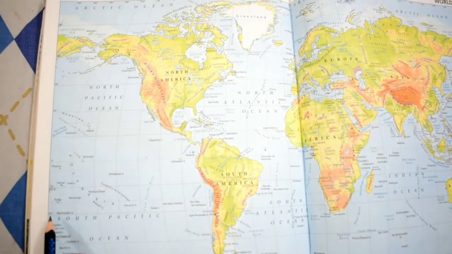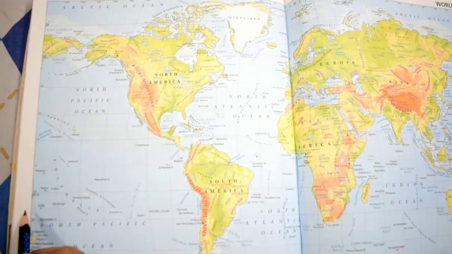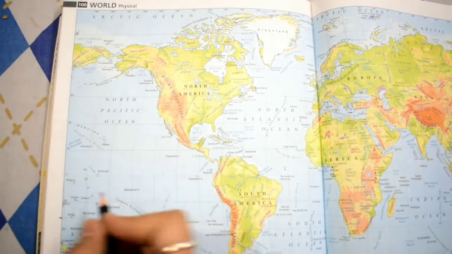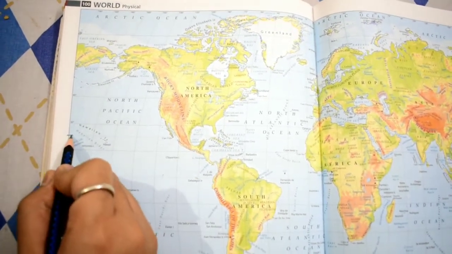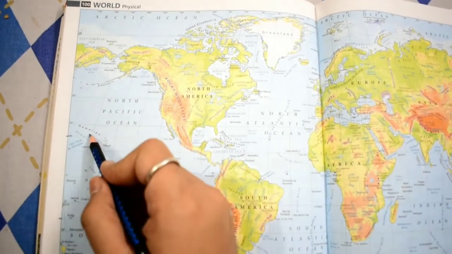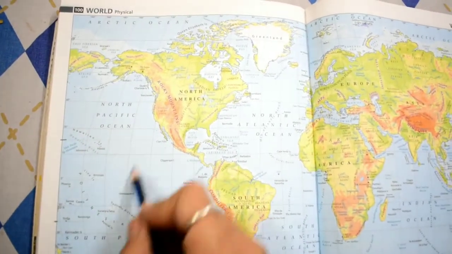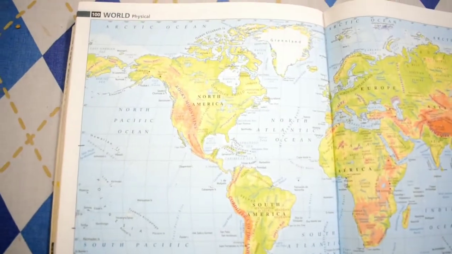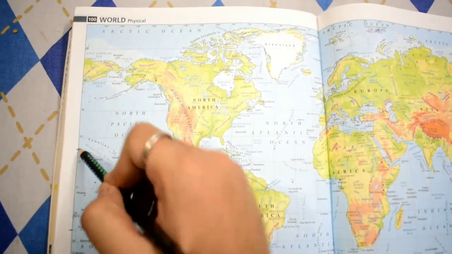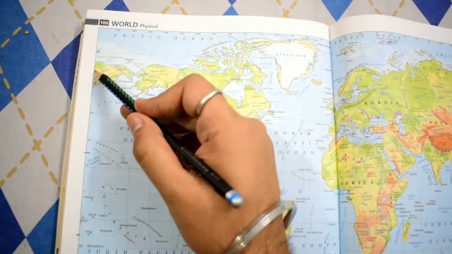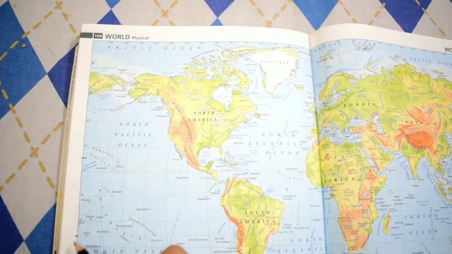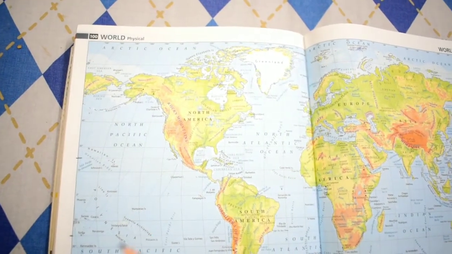So here we have the Tropic of Capricorn. Over here we have the Tropic of Cancer, and the area in between will be the torrid zone. Next comes the temperate zone, from the tropics till the Arctic Circle, and from this Tropic of Capricorn till the Antarctic Circle we have the temperate zone.